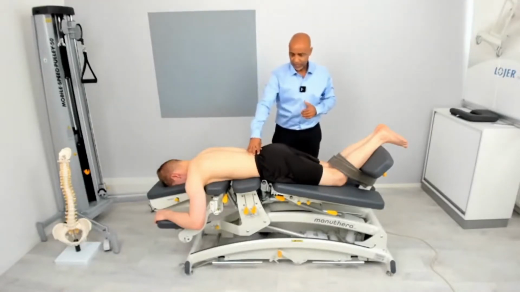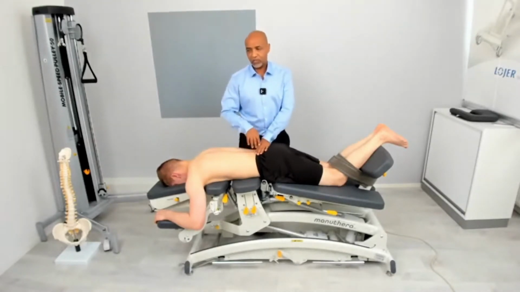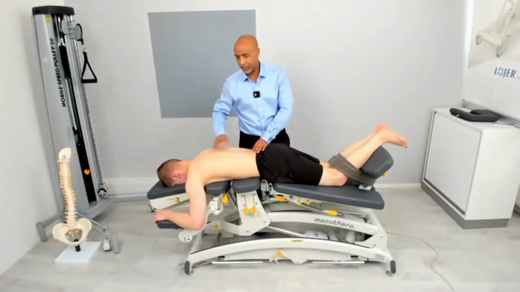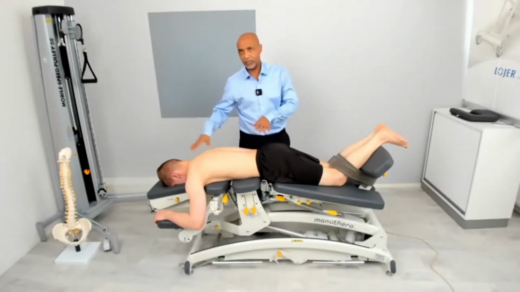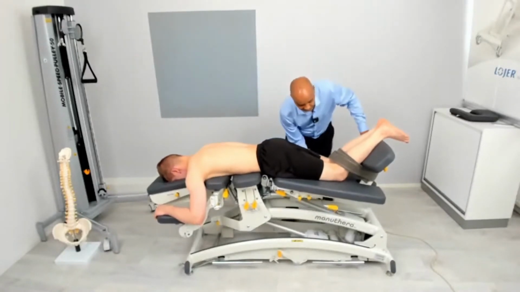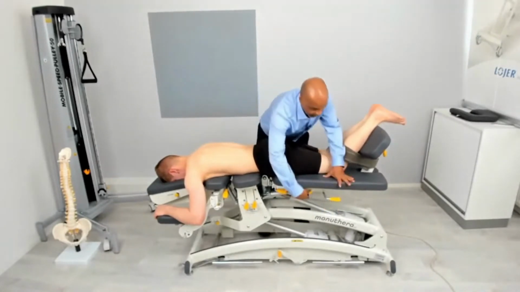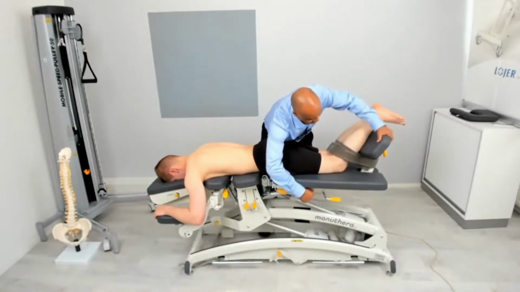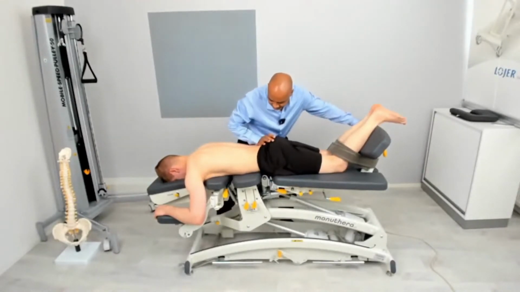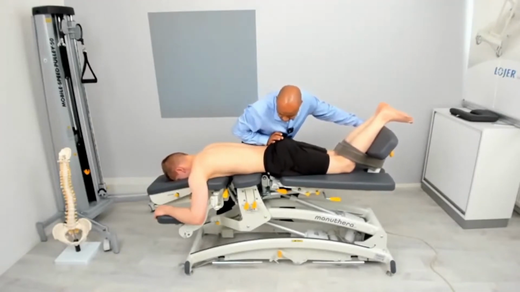Traction. So there are some patients, for example, the older patient, who don't like to be put upside down because of the blood pressure, or any other reason, they cannot be in that particular position. So what you can do in this particular case, you can make sure that it's level, and then you go into traction. So you can assist doing traction by this particular movement. This will help to decompress the spine.